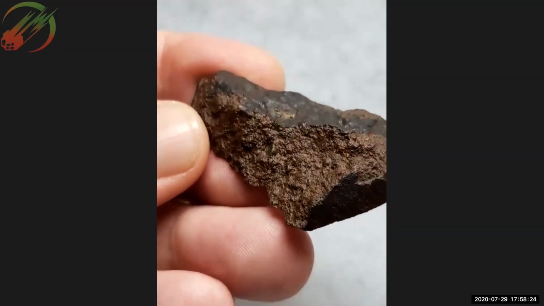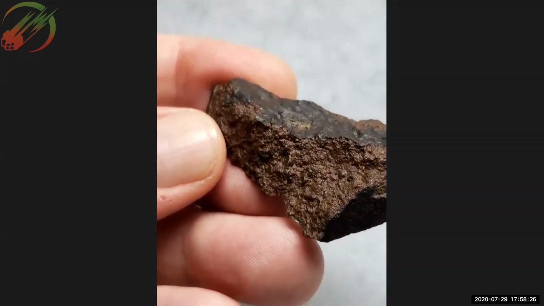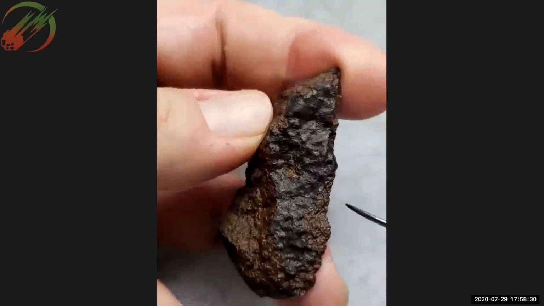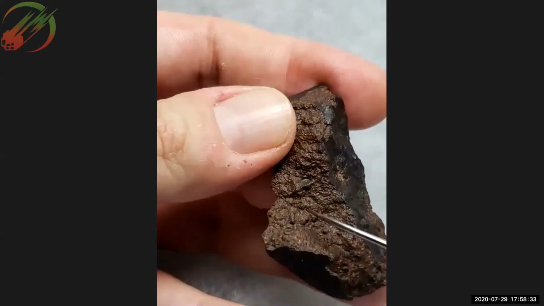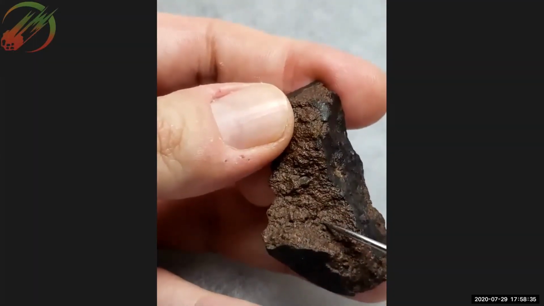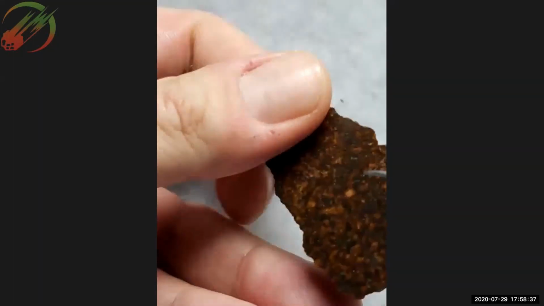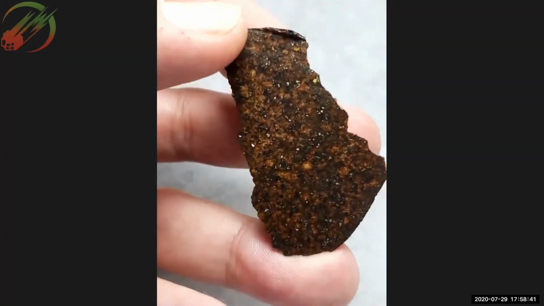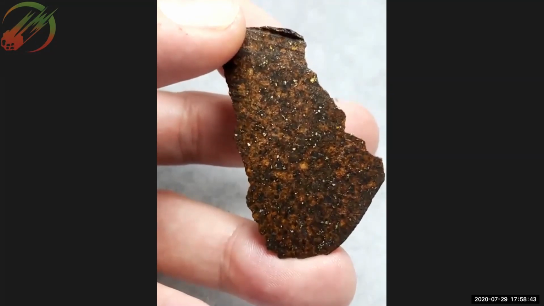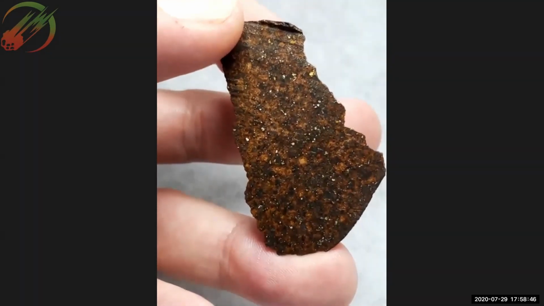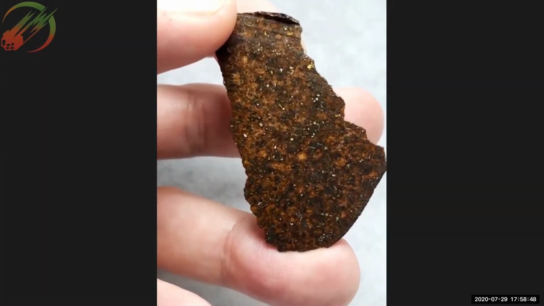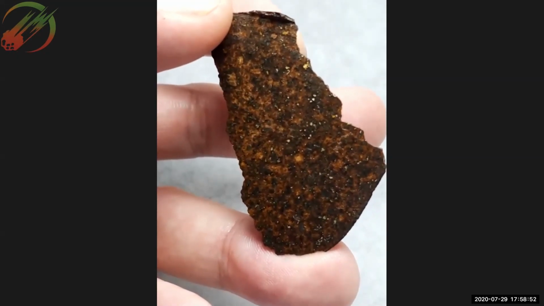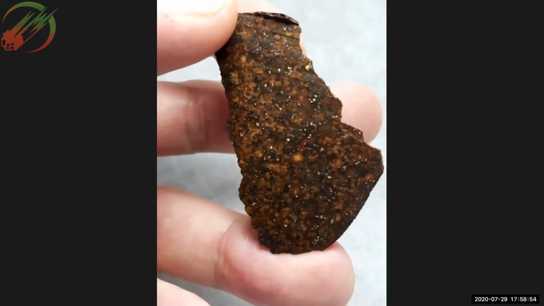And you can see the difference in color between the outside of the stone with fusion crust and the external that's exposed. But then when you flip it over, you also see the interior of the stone is a completely different color. And you have obvious chondrule formations with nickel iron dispersed through it. So this is a telltale sign that it is a meteorite.